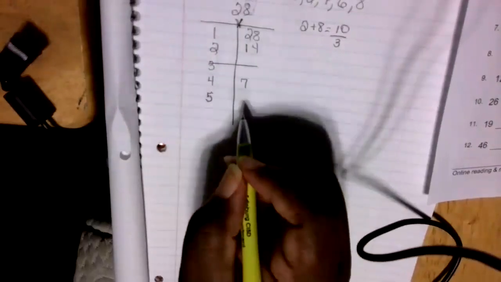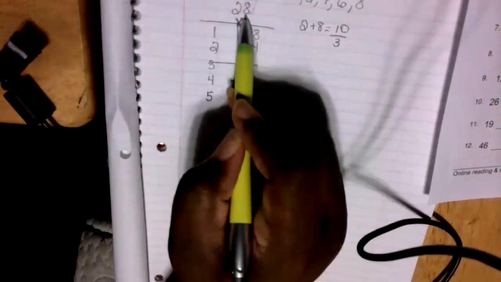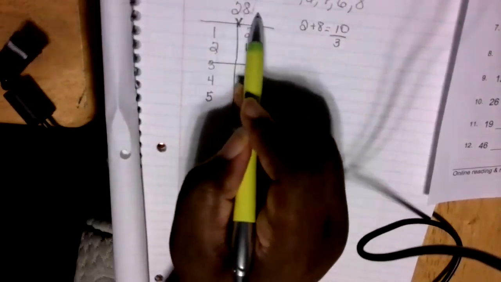So 3 cannot be a factor of 28. My next number will be 4. So 4 times what will give me 28? 4 times 7 is 28. Good job. Then what number do you think I'm going to do next? 5. I have divisibility rules for 5. In order to be divided equally by 5, in the 1 spot I should have what 2 numbers? Correct, 0 and 5. What do I have in my 1 spot? 8. So it can't be divisible by 5.